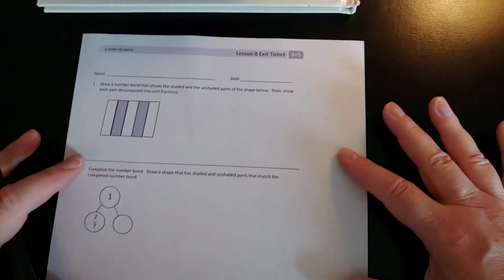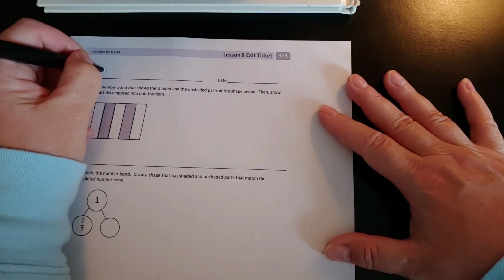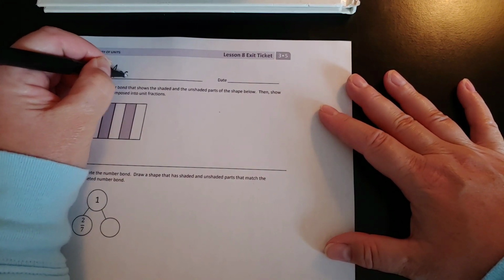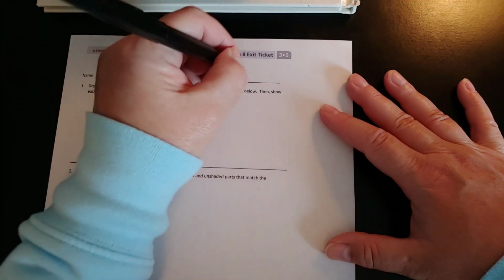All right, here's our exit ticket. I hope you have this in front of you, and if not, just grab a piece of paper and pencil. Okay, so of course we're going to write our name and today's date.